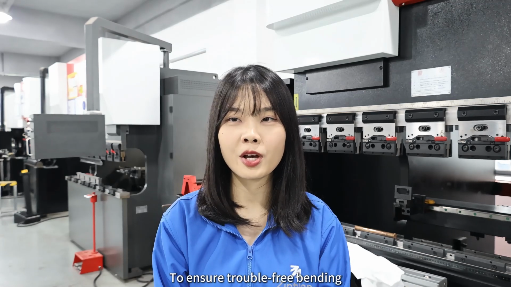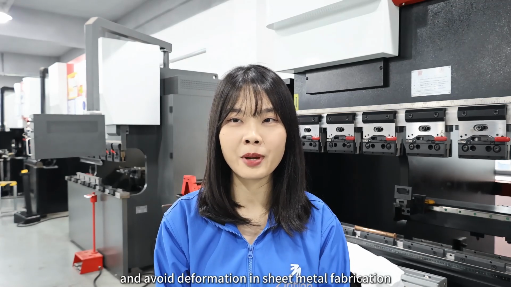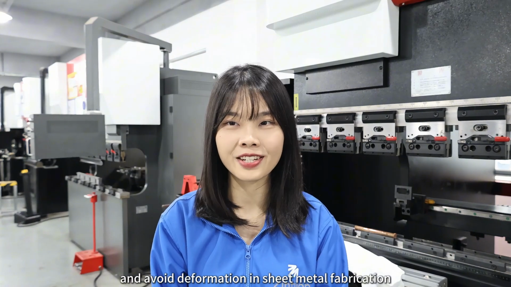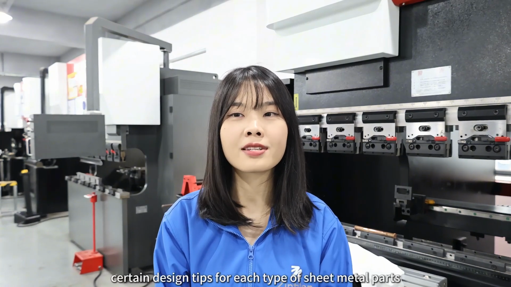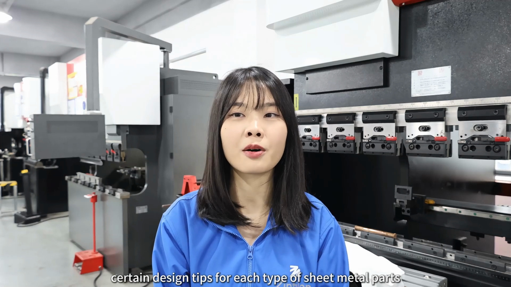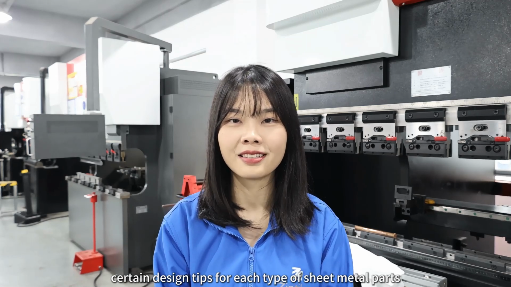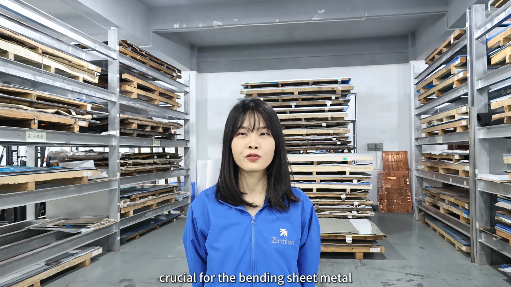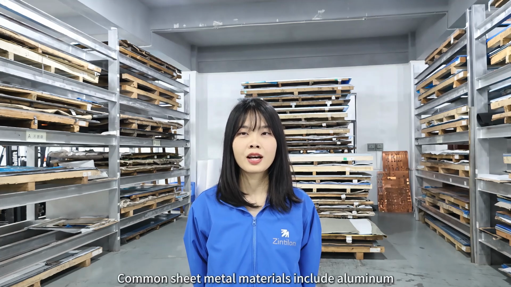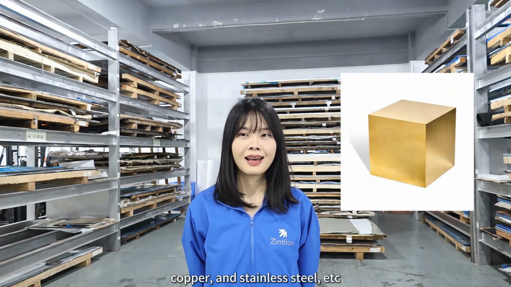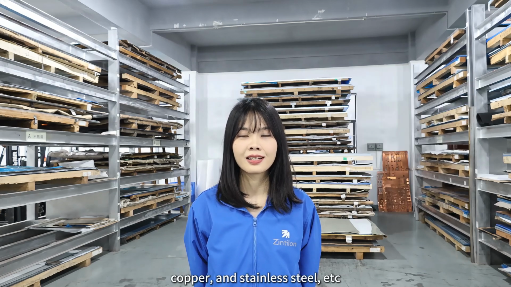To ensure trouble-free bending and avoid deformation in sheet metal fabrication, we recommend following certain design tips for each type of sheet metal part. Material selection is crucial for bending sheet metal. Common sheet metal materials include aluminum, copper, and stainless steel, etc.